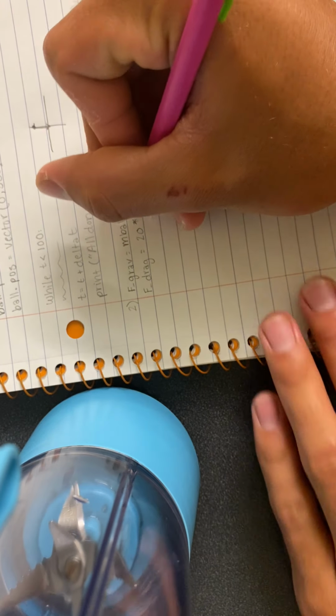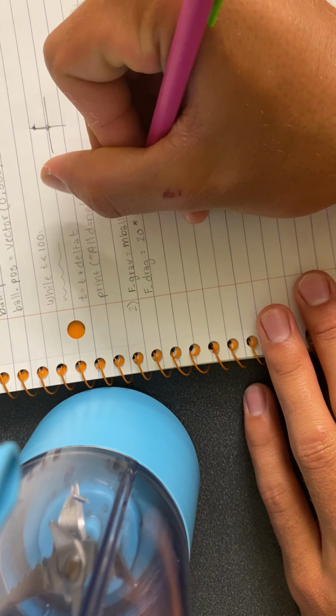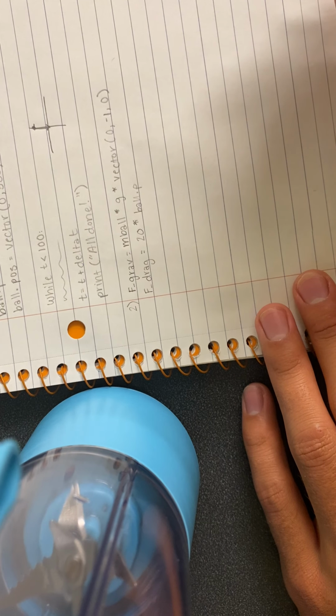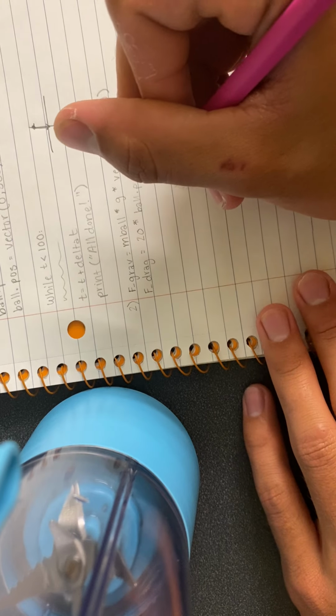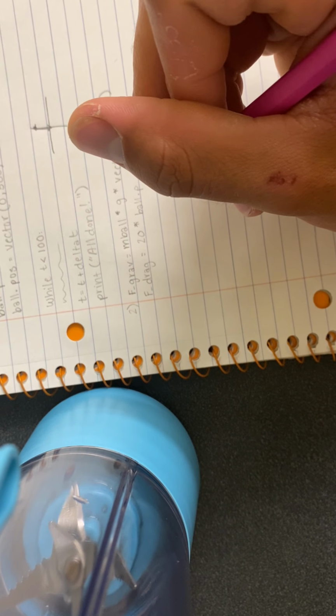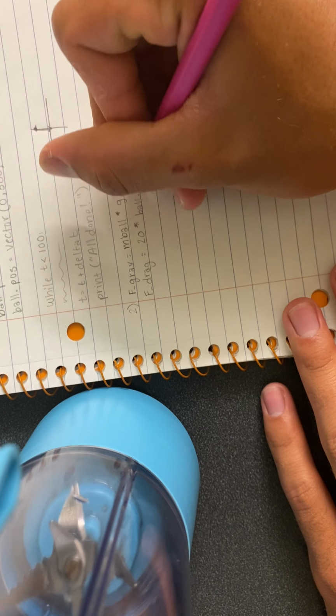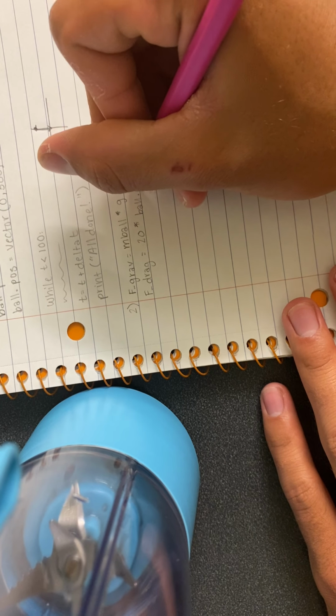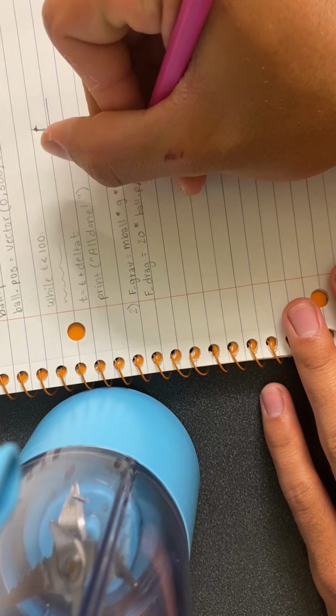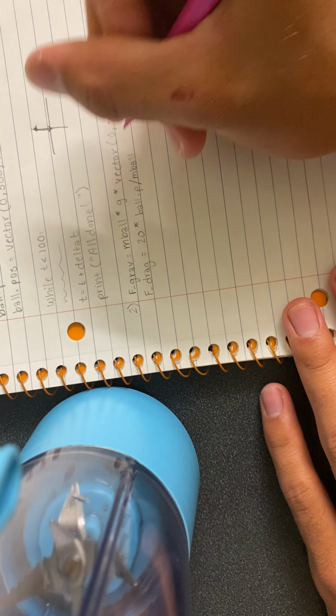So in this case, initially I had 20 times the ball's momentum, but this is not correct. In order for this to be correct, I would have to divide this right here, ball's position, or momentum, by the mass of the ball.